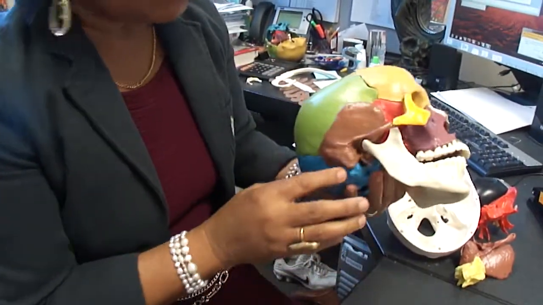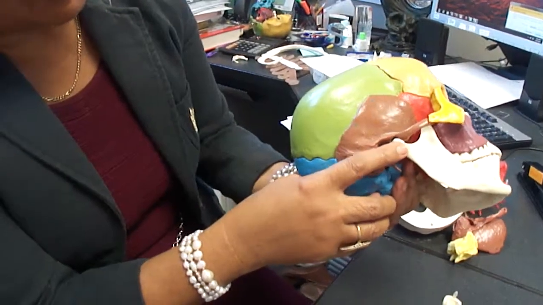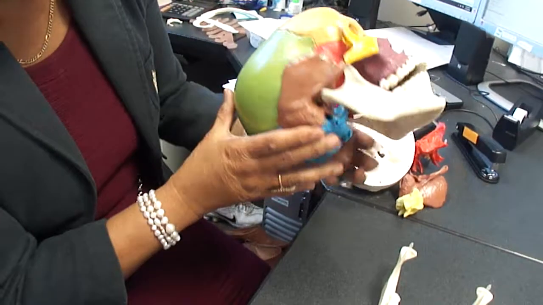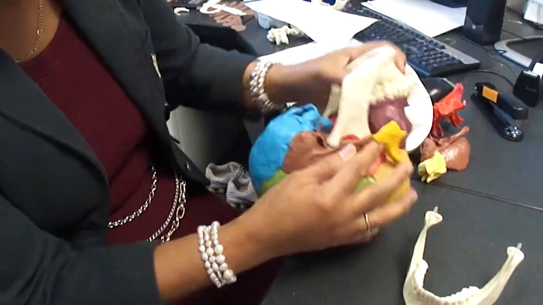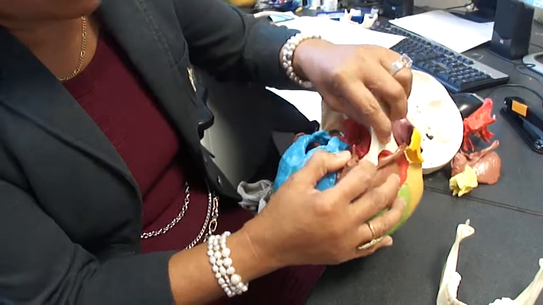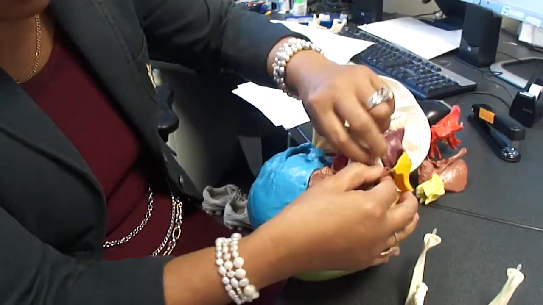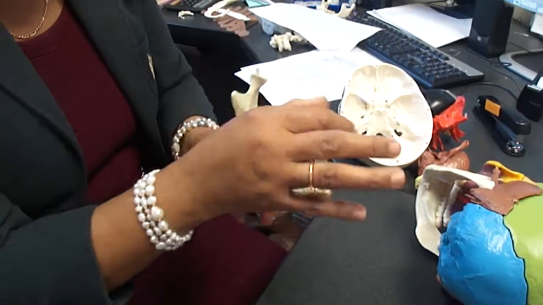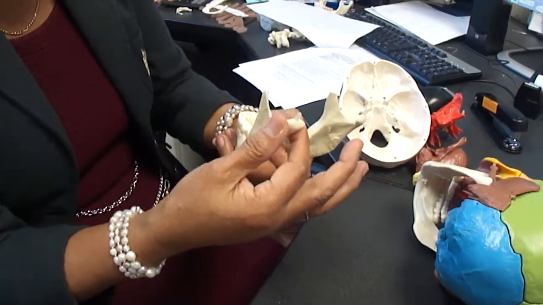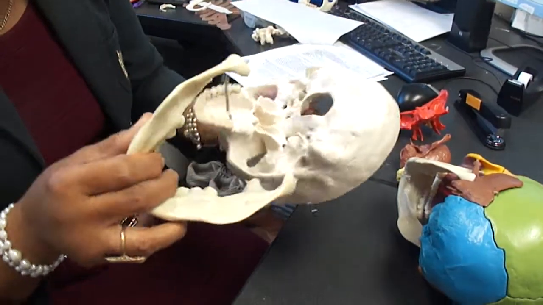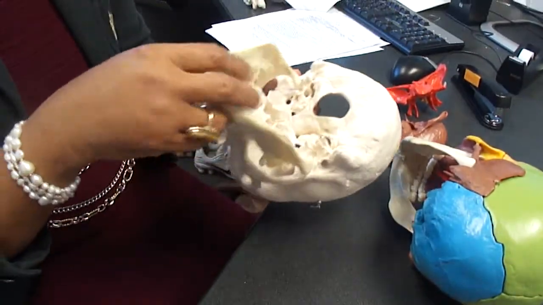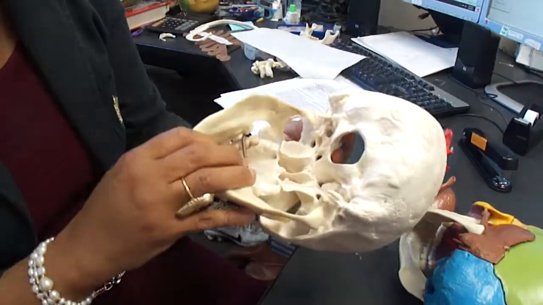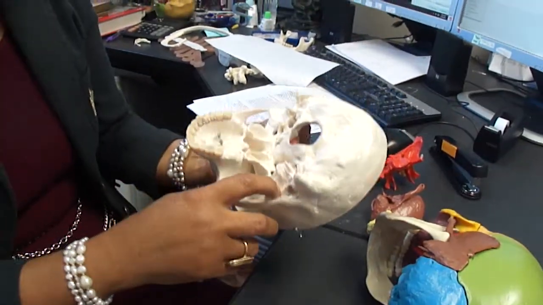For your mandible, the most important part is your mandibular condyle, that one there. Don't forget that the mandibular condyle articulates with the mandibular fossa, that one there. So this condyle articulates in your mandibular fossa. If you look at that one in here, that goes that way in this bone. Okay, here's your fossa.